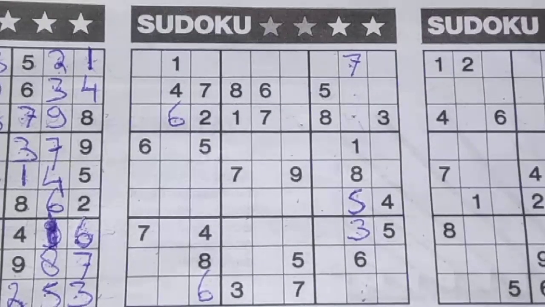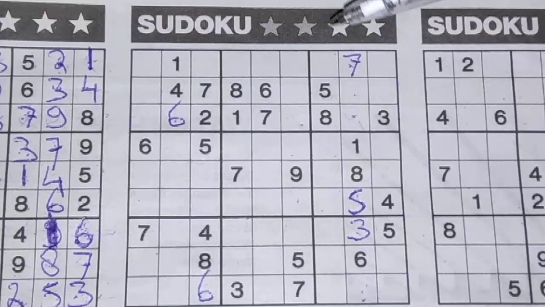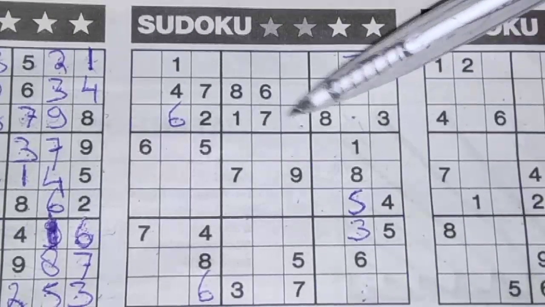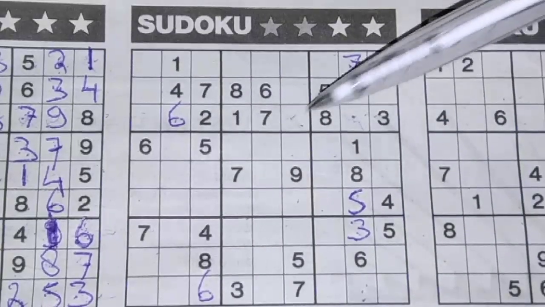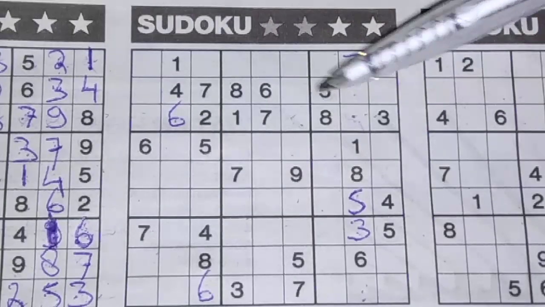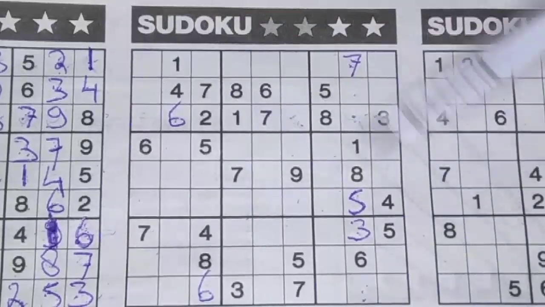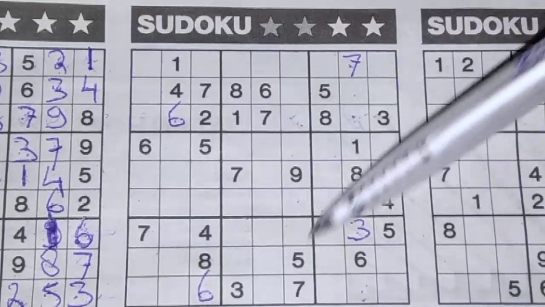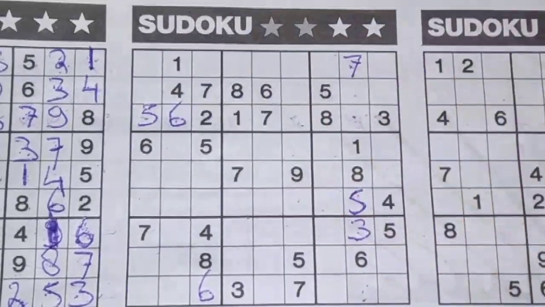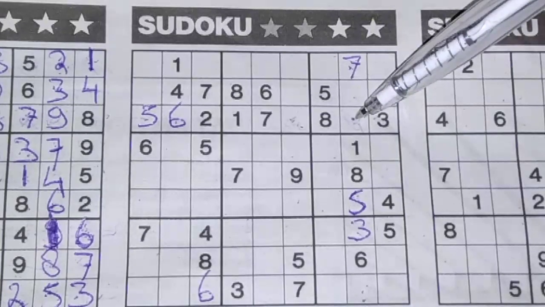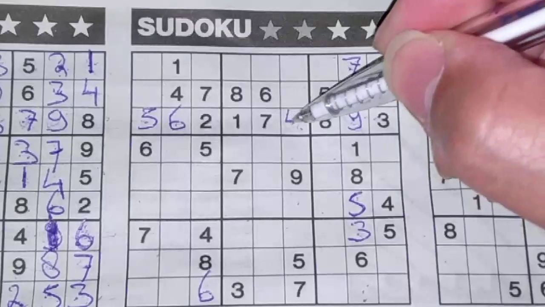How about these 3 numbers again, the missing numbers in the third column. The missing numbers are the 4, the 5, and the 9. We see here 5, no 5 there. Here 5, no 5 there. The only place for the 5 should be there. The 4 and the 9 are missing now. We see here 9, no 9 there. 9 should be here, and the 4 goes there.